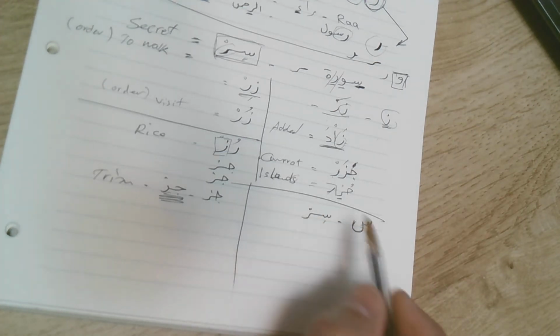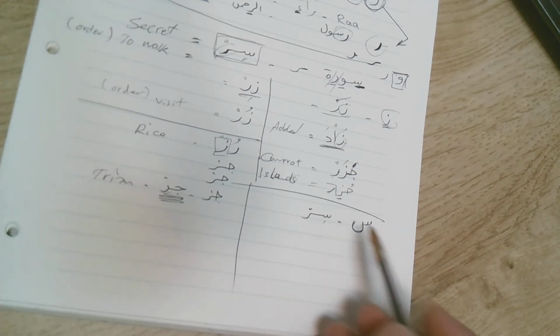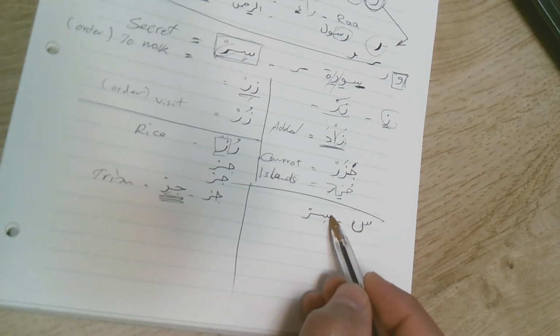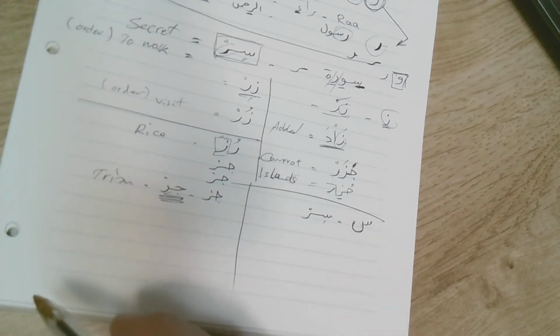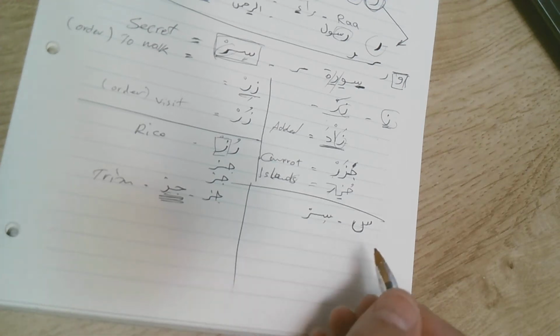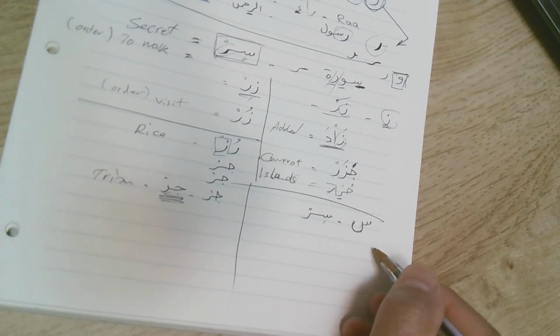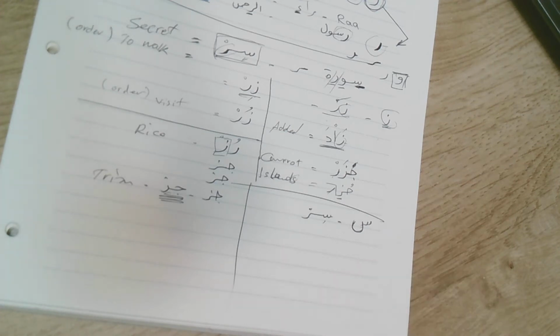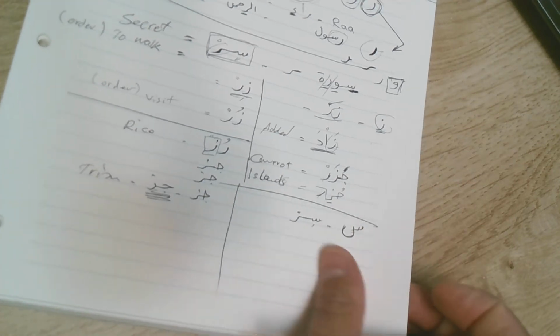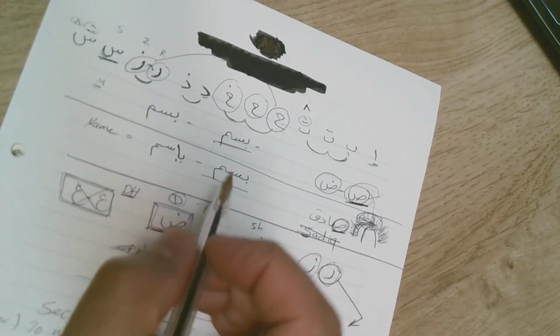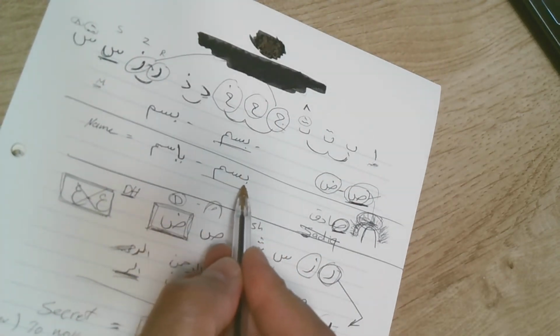In the middle, seen obviously can be connected with something before it. Seen in the middle, like the example that we just mentioned, bism.